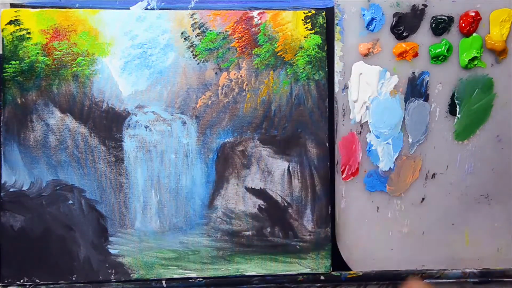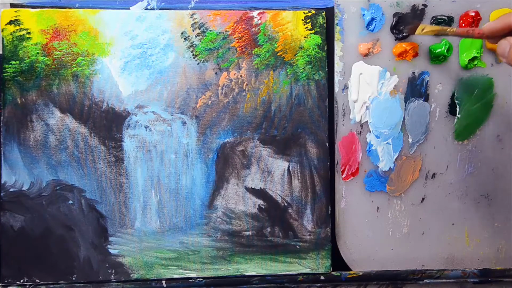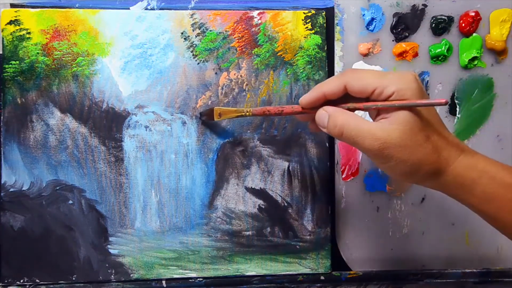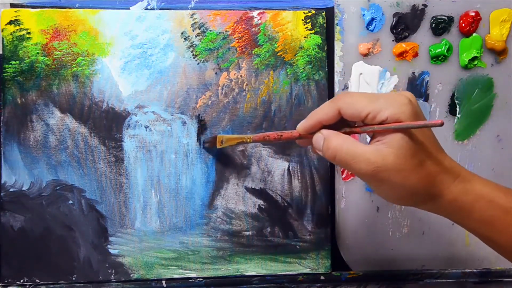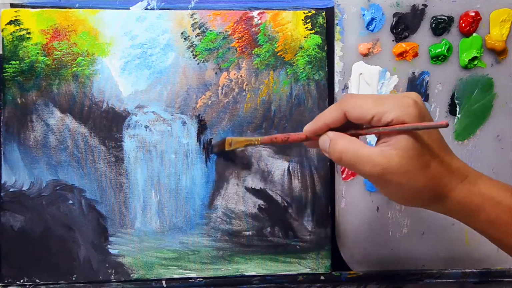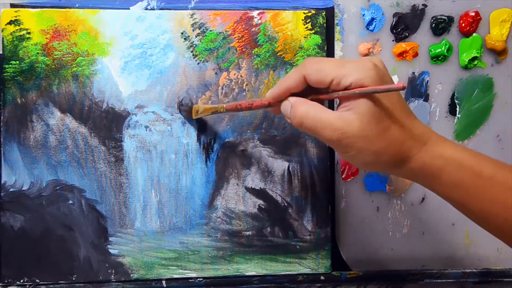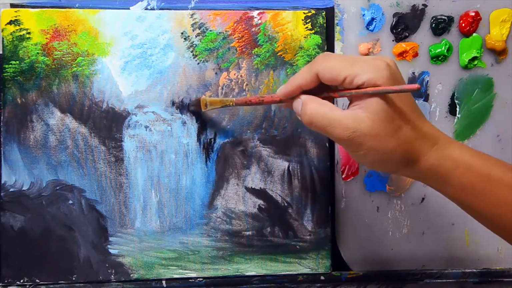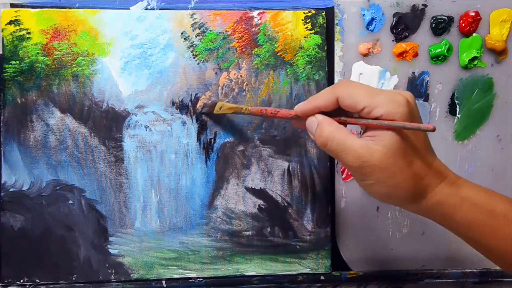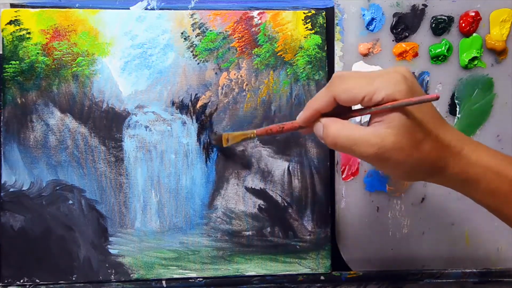That one there. Then the mars black color, I'm going to add also the mars black color here. Going to add the mars black color for this area. Going to the upper portion there. Also, I'm going to blend this mars black color to the color background that I painted earlier.